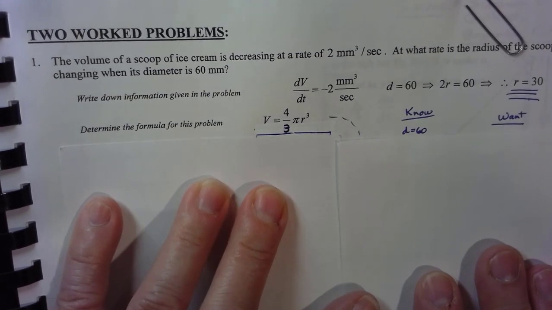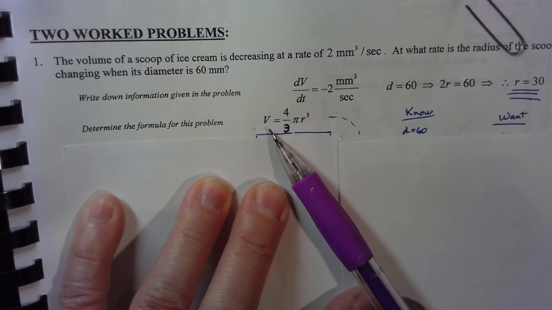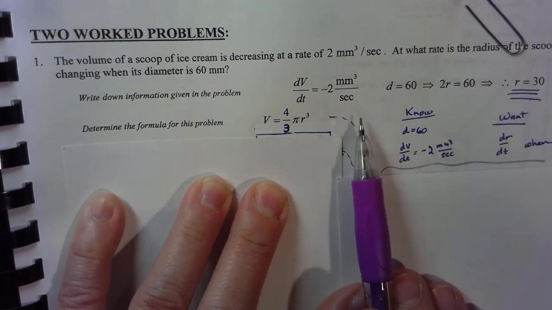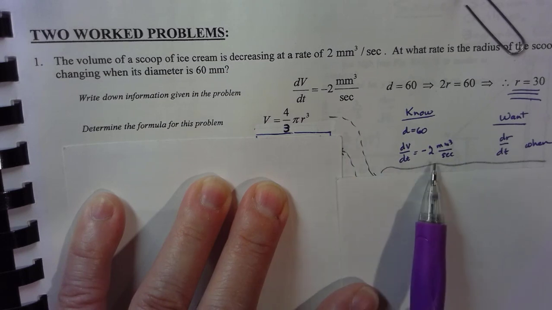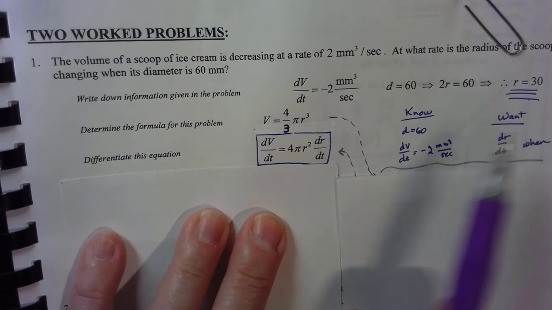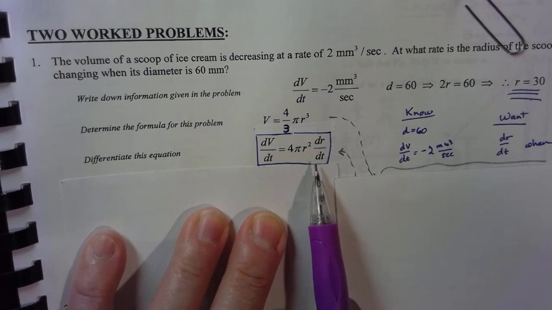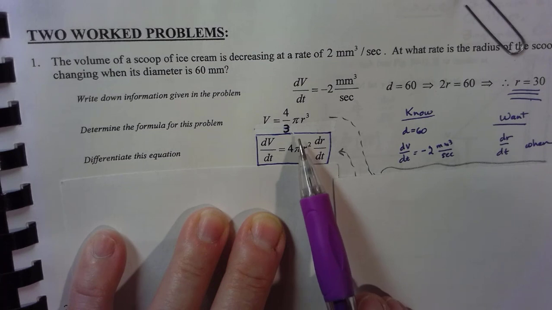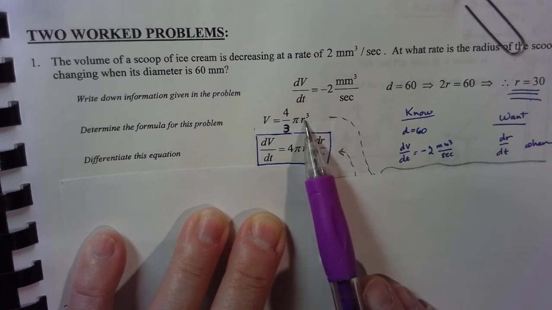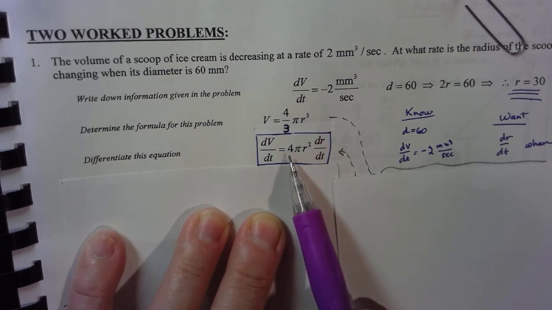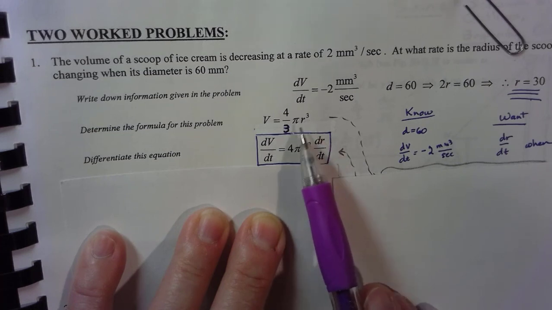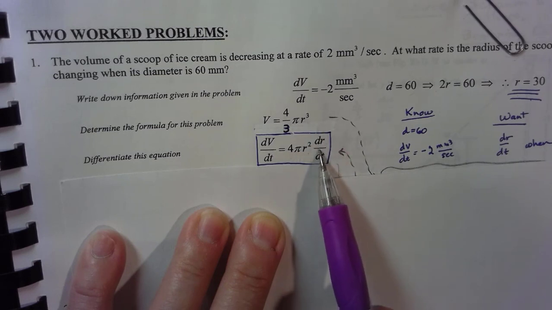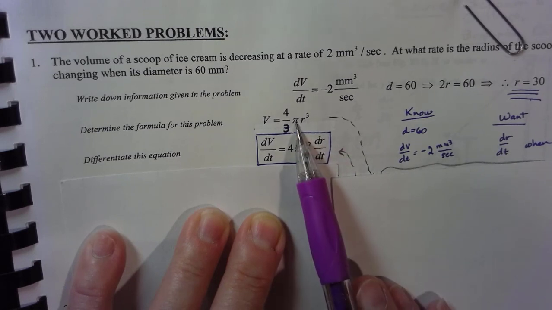Now we're going to determine the formula for the problem. Volume is 4/3 pi r cubed. What we know is dV/dt, and what we want is dr/dt. So differentiating this, taking the derivative with respect to time, this is 4. The derivative of r cubed is 3r squared. So the 3's are going to cancel, and it's going to leave the r squared, and the rest of that derivative is times dr/dt, and don't forget pi is a constant.